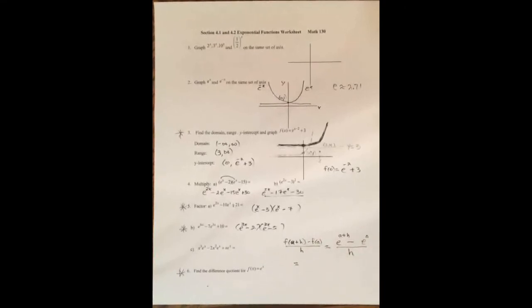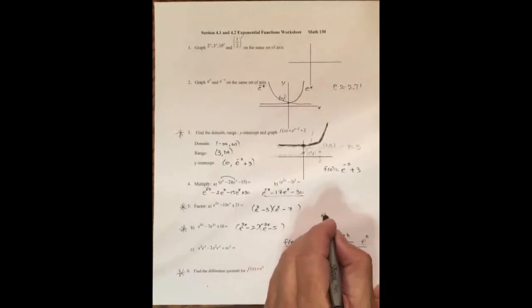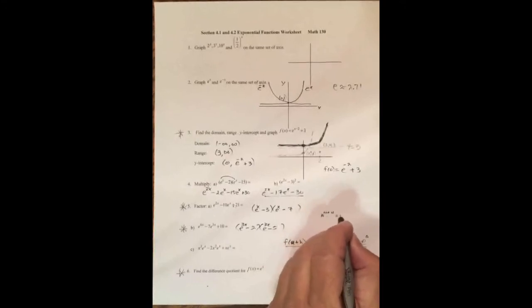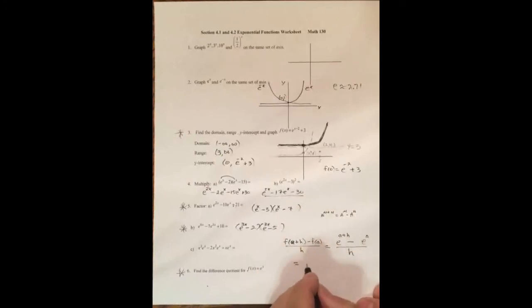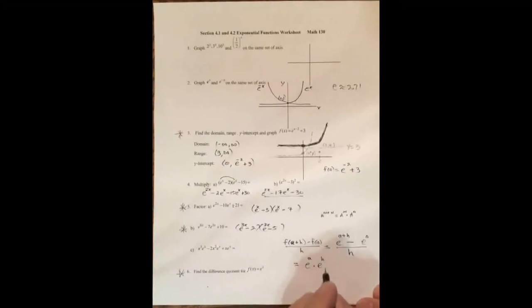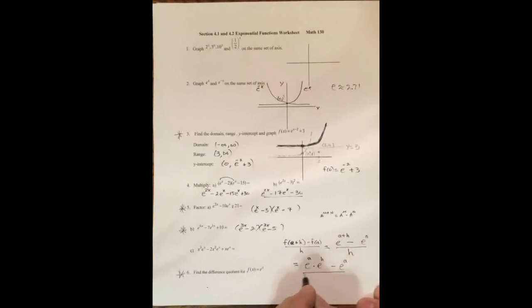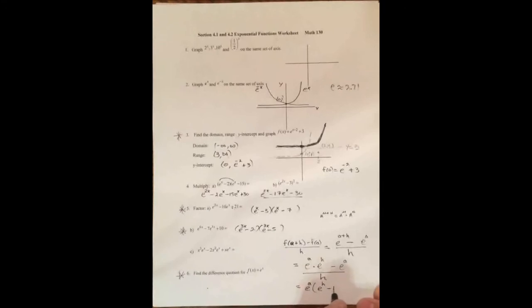We can do a little more, because now I want to use this property. A to the m plus n is a to the m times a to the n. So we can go and do this. This is e to the a times e to the h minus then e to the power a all over h. So one last step, we can factor e to the a out. That'll be e to the h minus 1 over h.